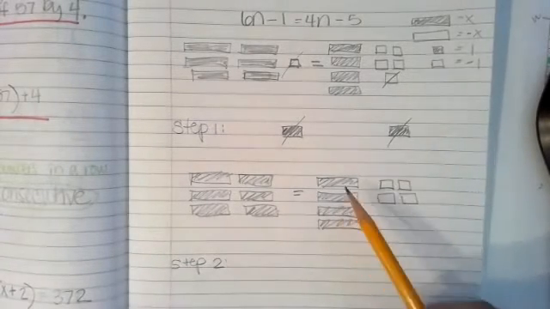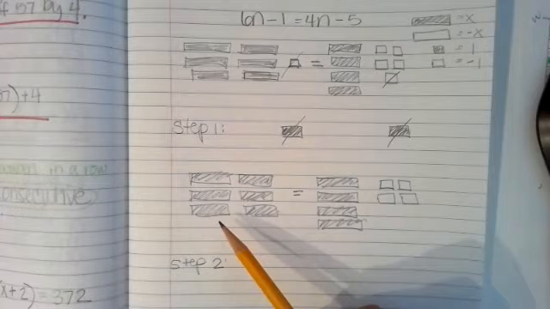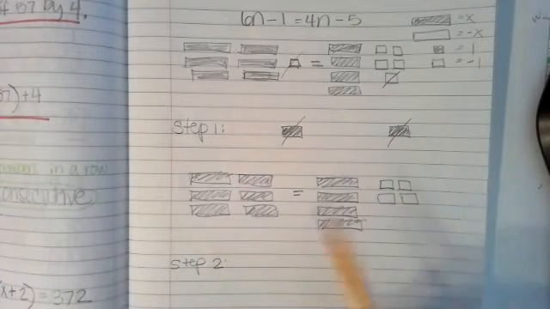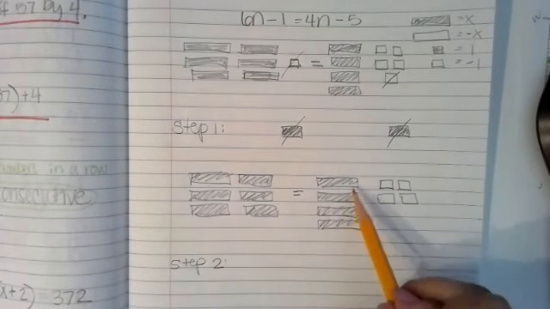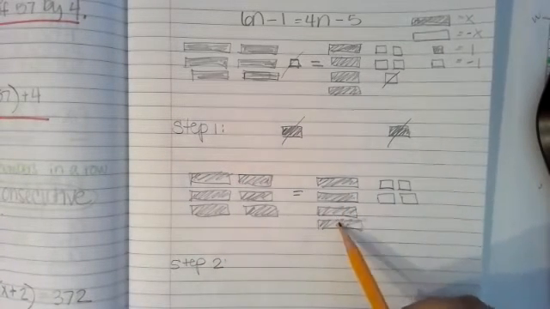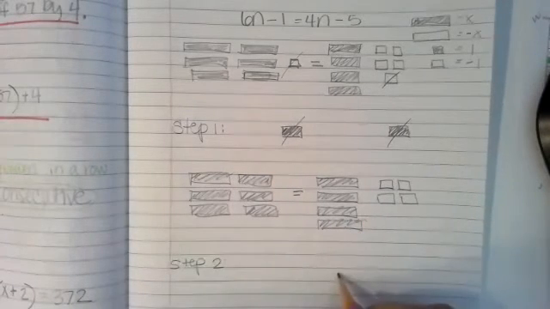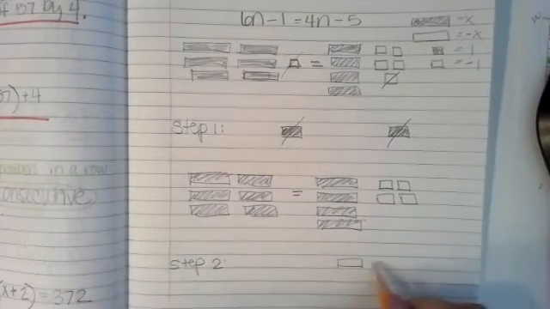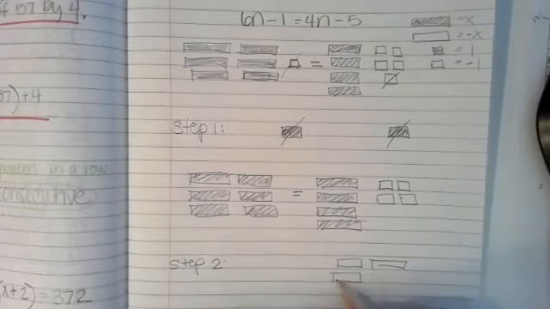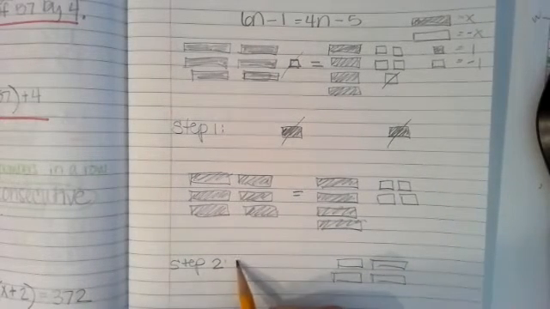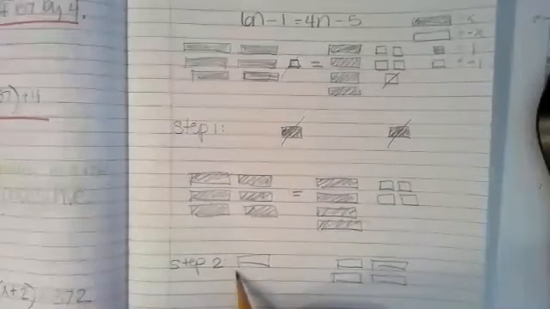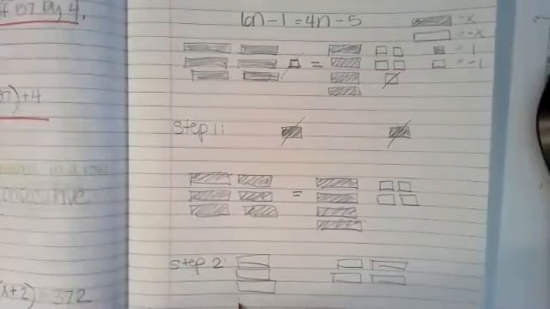There's less of these, so I'm going to choose to move these over just because I don't want to draw as much. If these are 4 positives, in order to make a 0 pair, I need to do the inverse, which would be 4 negatives. And then I need to put 4 negatives on this side.